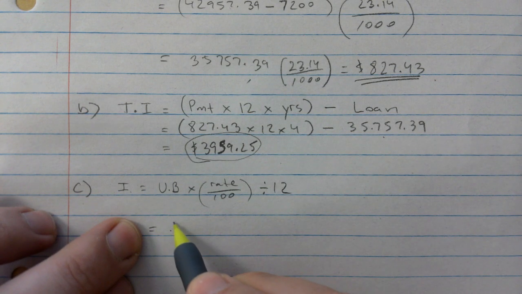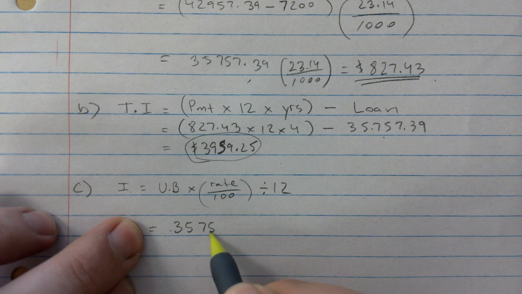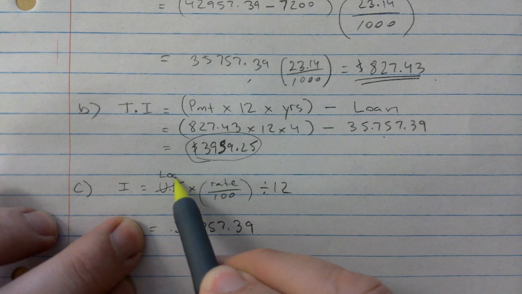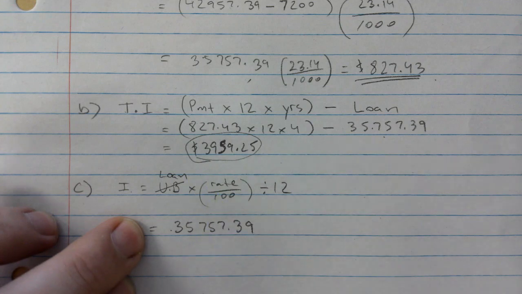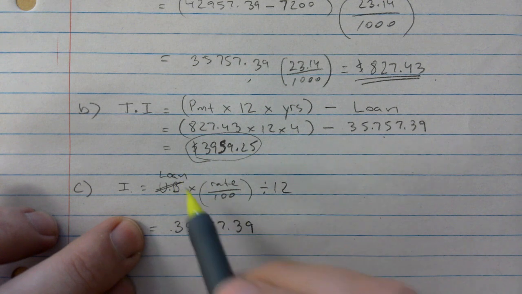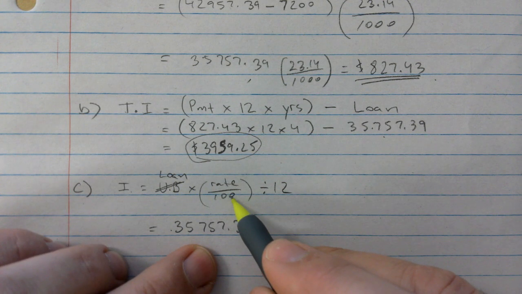So in this case, the unpaid balance, or the loan. Let's stay consistent: it's the unpaid balance, because this is the same one you use for the table, like when you fill out those amortization tables. So we go rate divided by 100.